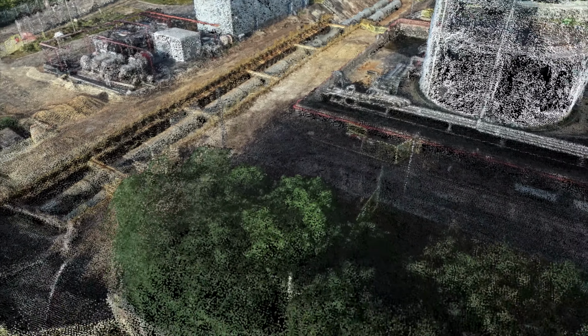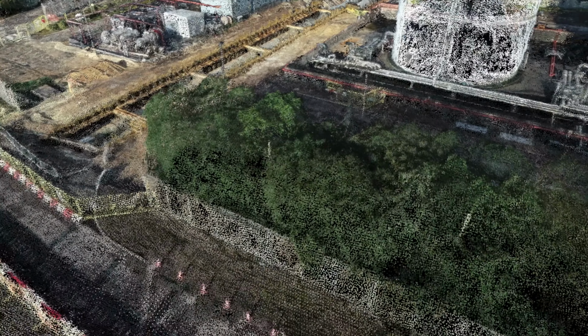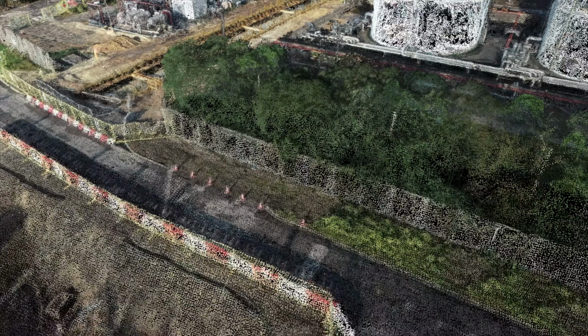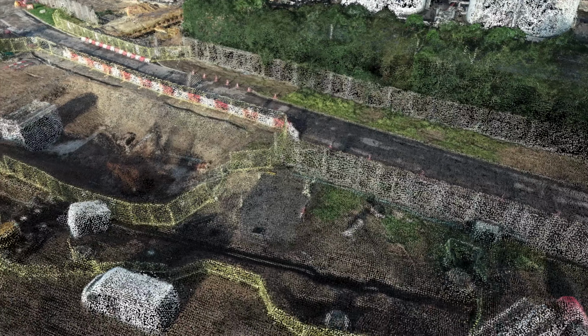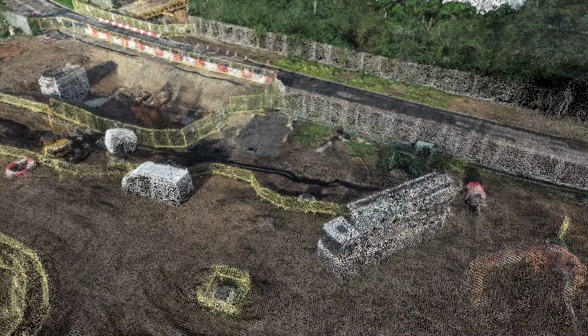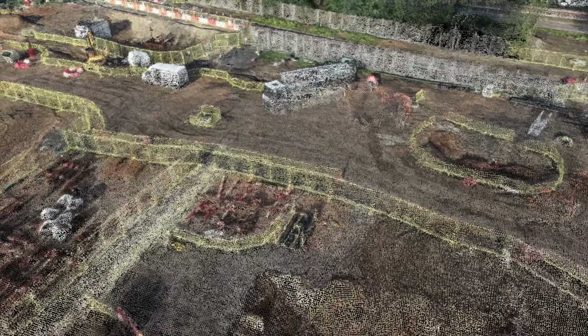Since this method does not require direct contact with the object, drones can be employed for such tasks with minimal or no disruption to live processes, and with far reduced risk to the health and safety of individuals. This ensures a much better reconstruction of the 3D model.